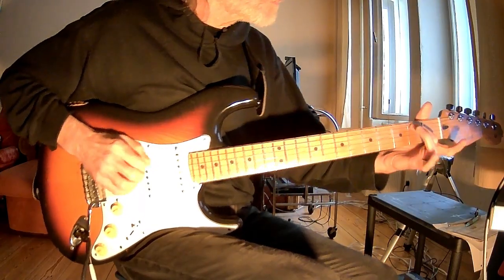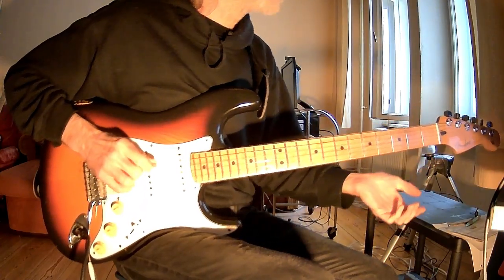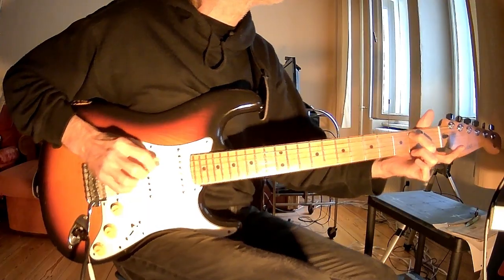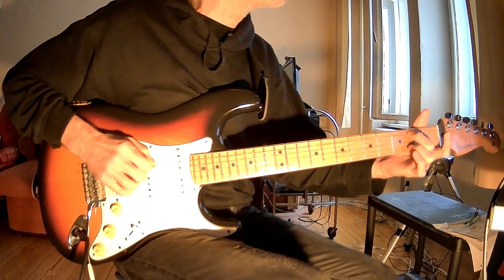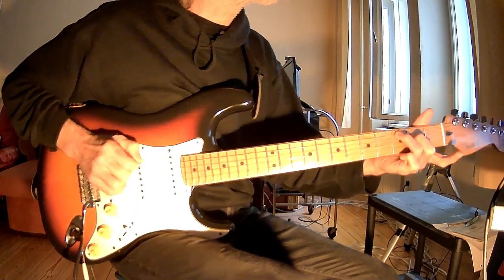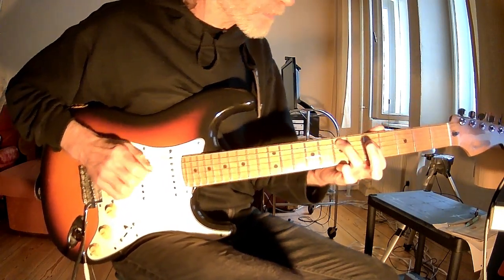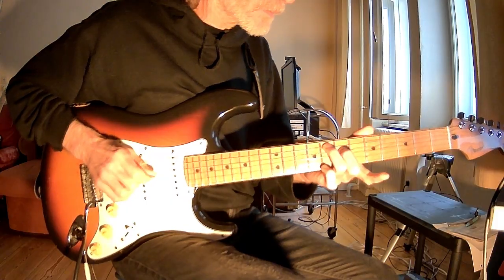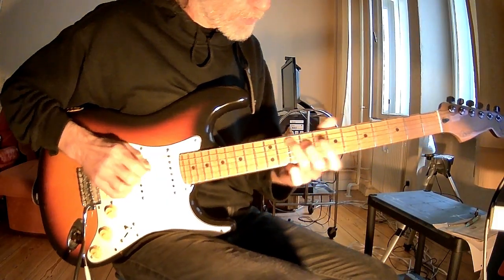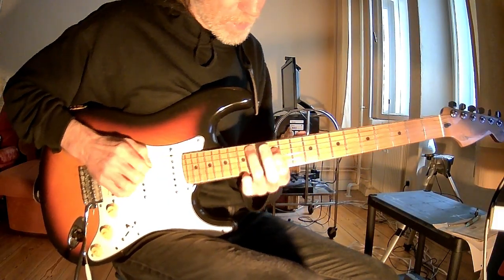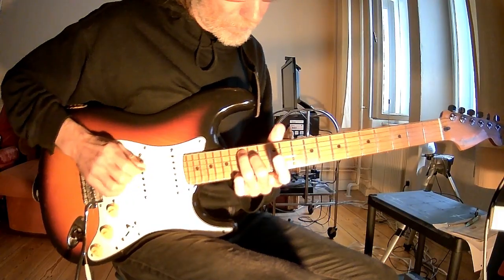A and D string, here's a B, here's your open D string, 2nd fret A string and open D, B minor, C major, D minor, E minor, F major, G major, A minor, B minor, C major.